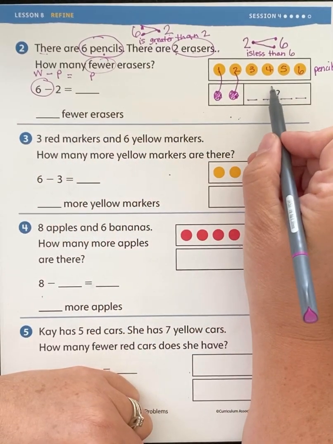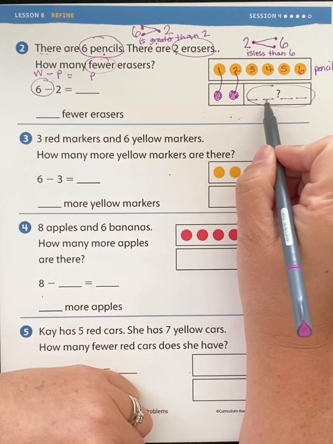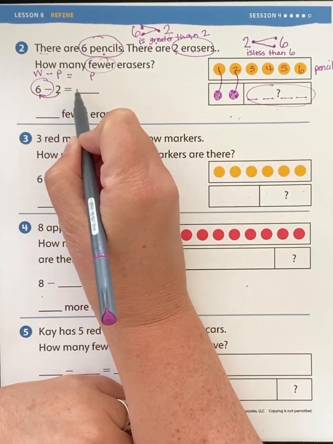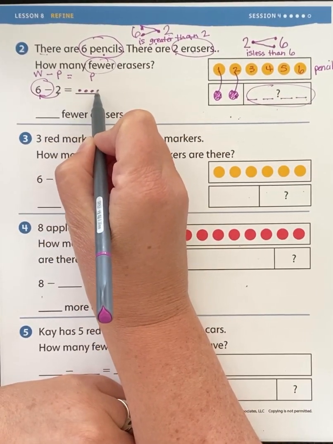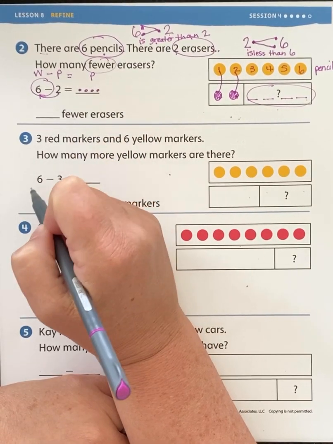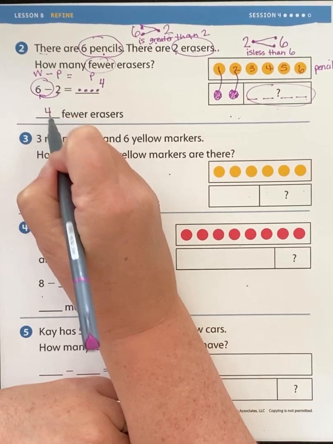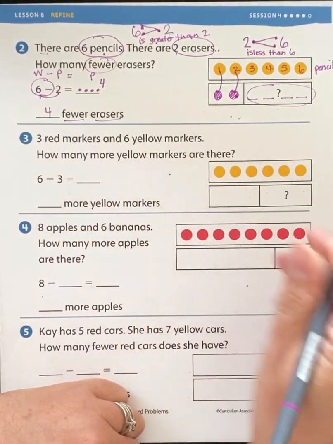So what was the difference? 1, 2, 3, 4. We count them from the part we know up to the whole. 2, 3, 4, 5, 6. What is the difference? 4. There were 4 fewer erasers.